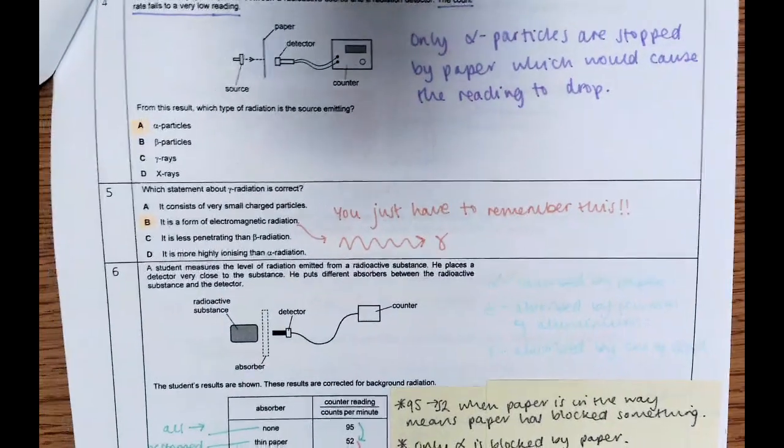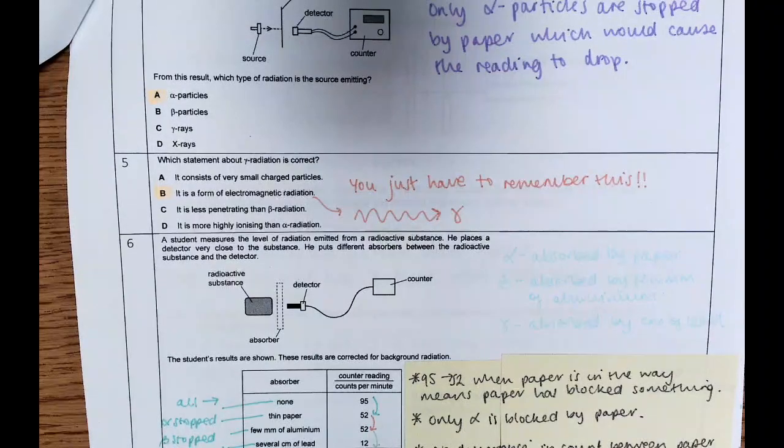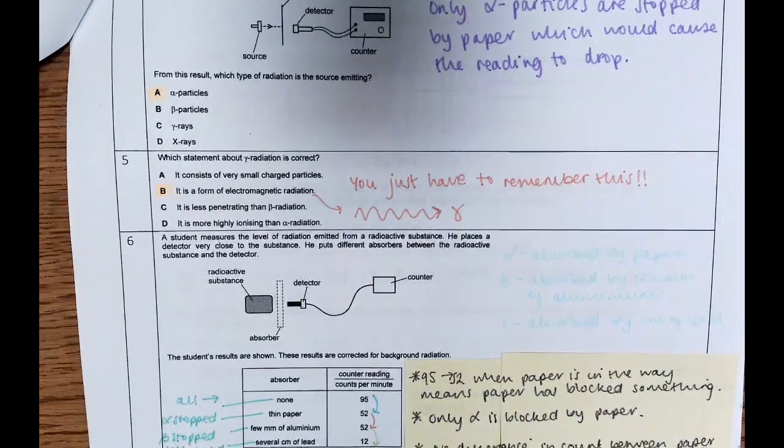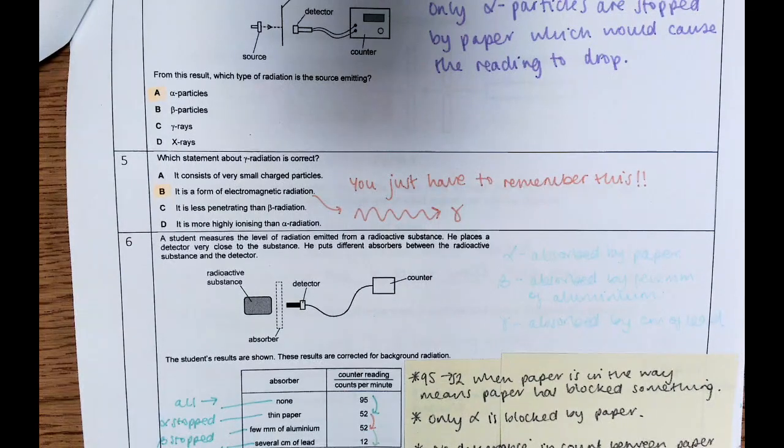In question 5, which statement about gamma radiation is correct? Again, you just have to remember it. It is a form of EM radiation. Okay? It's not a particle. It's highly penetrating, but it's the least ionising of all 3.